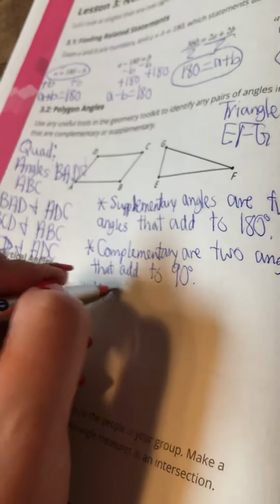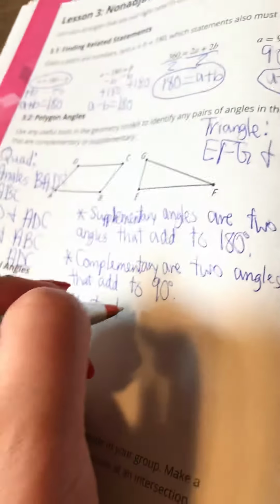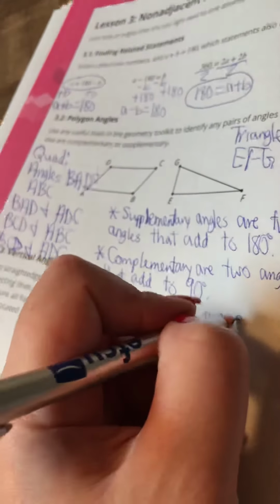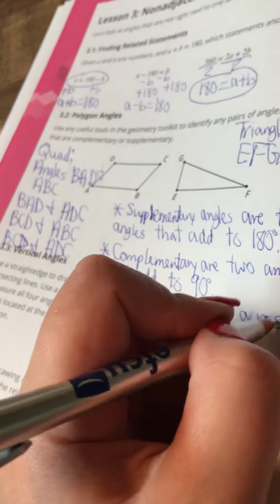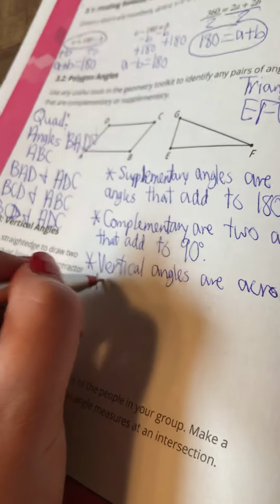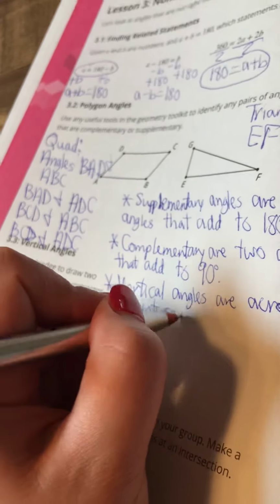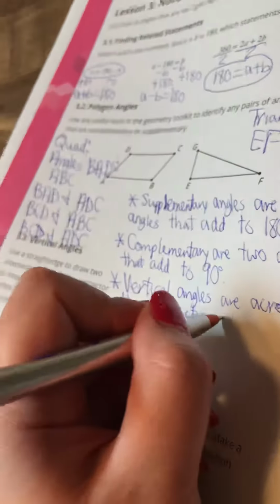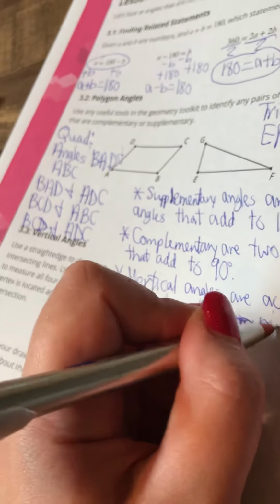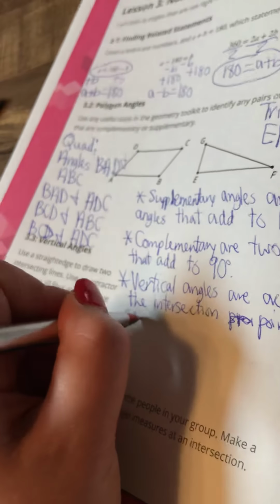Vertical angles are across the intersection point from each other.